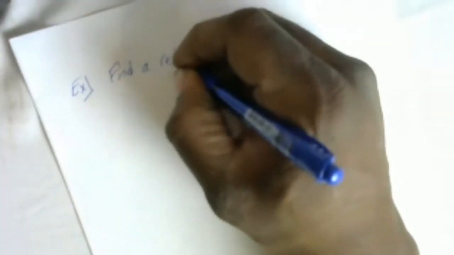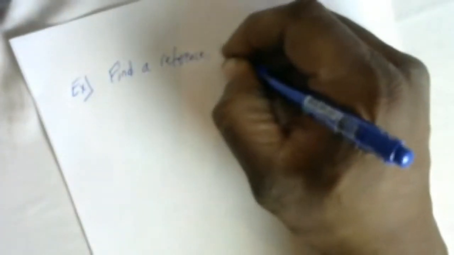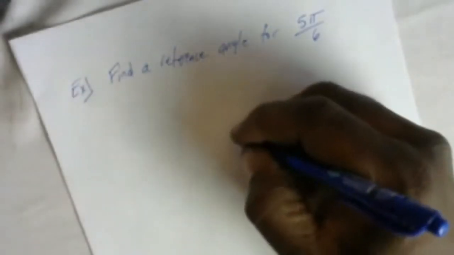Now we're asked to find a reference angle for a 5 pi over 6 angle. I'm going to do the same thing.